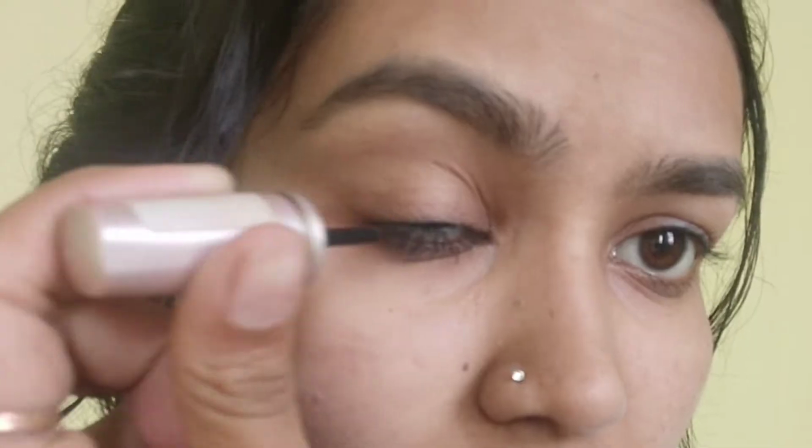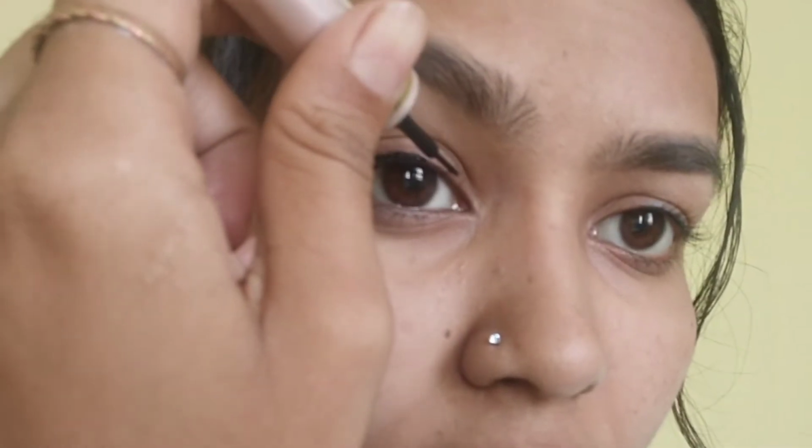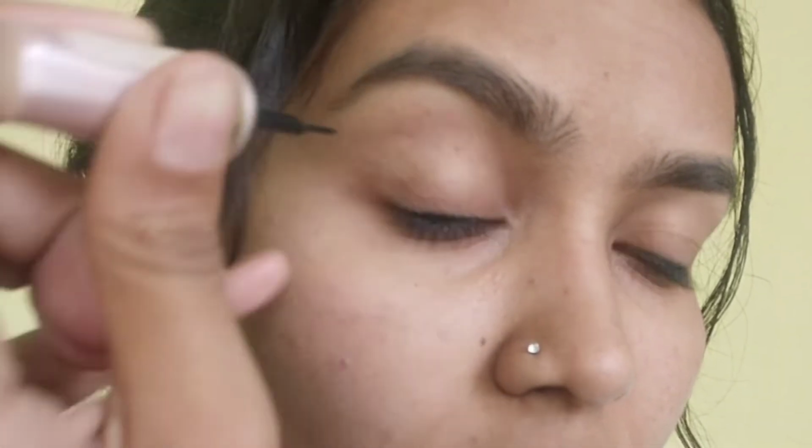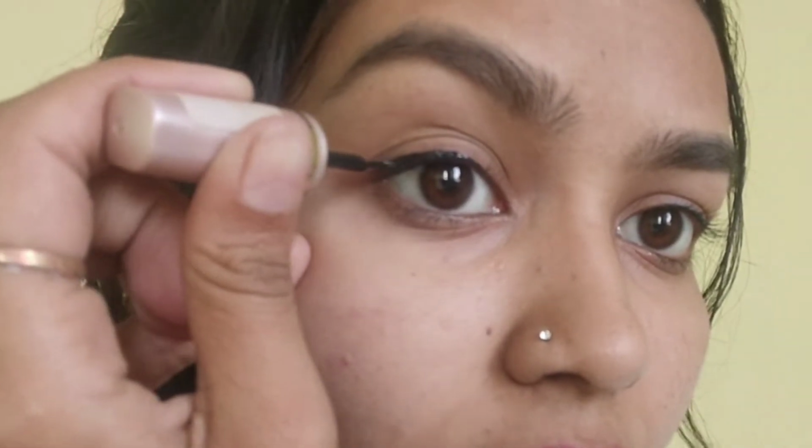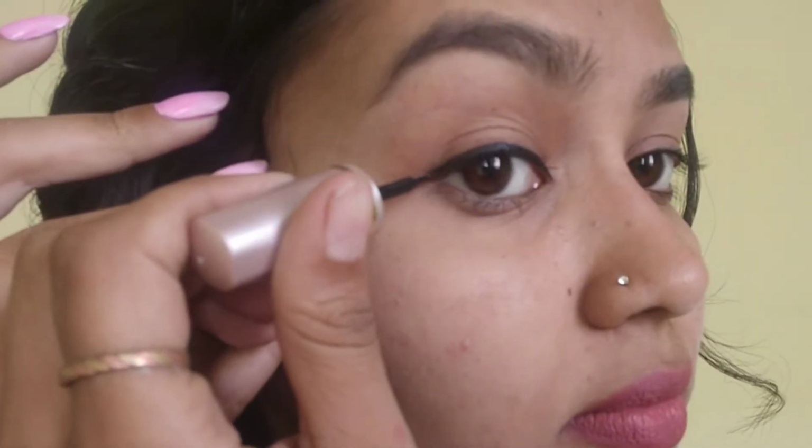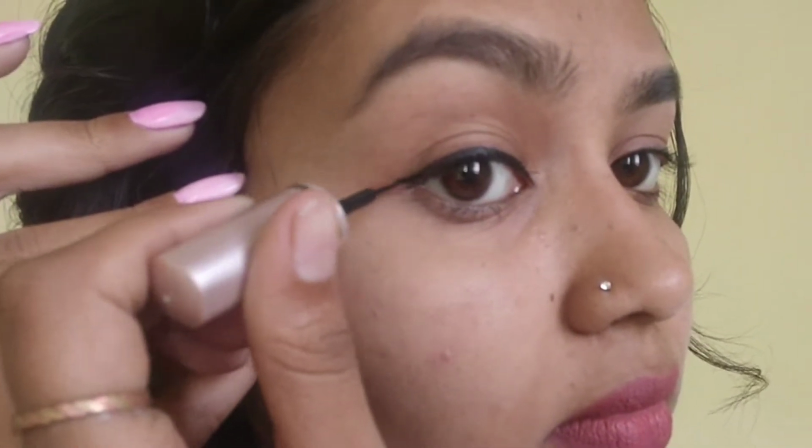First I will shake my eyeliner. Okay, so guys, this is the simple line. If you love to apply only a single line, then this one is amazing and it will complement your looks too.